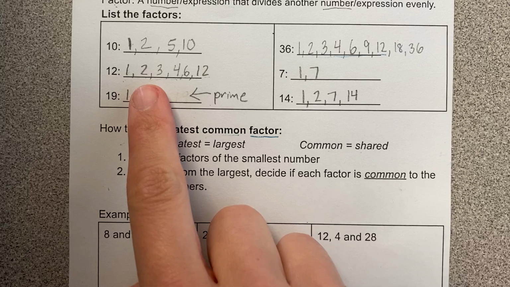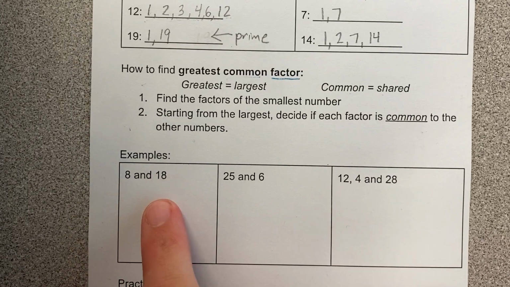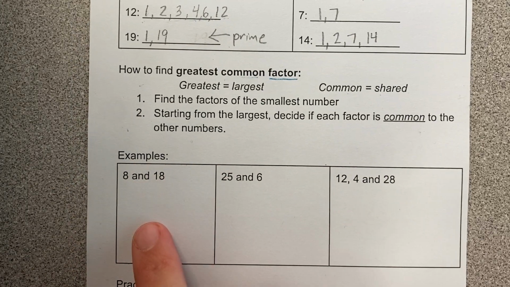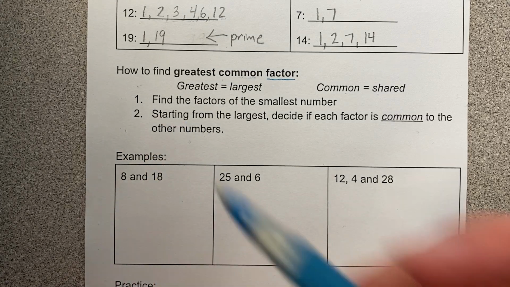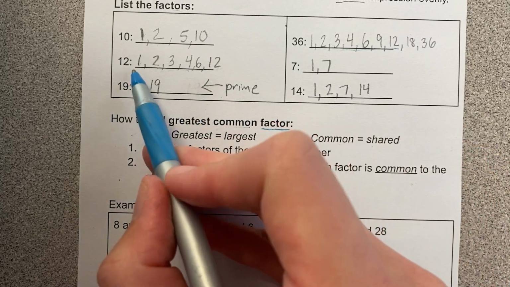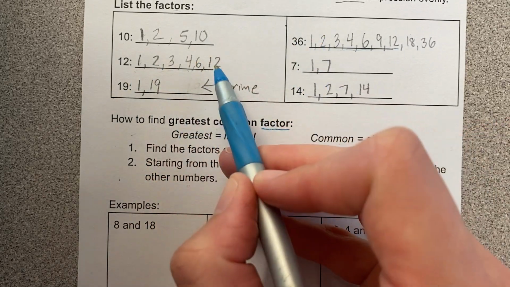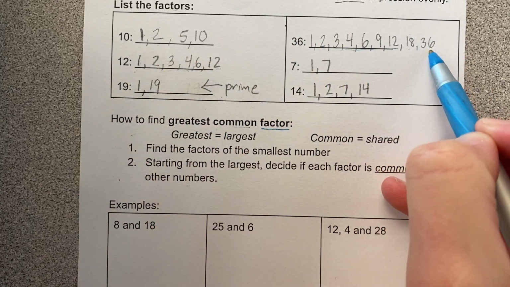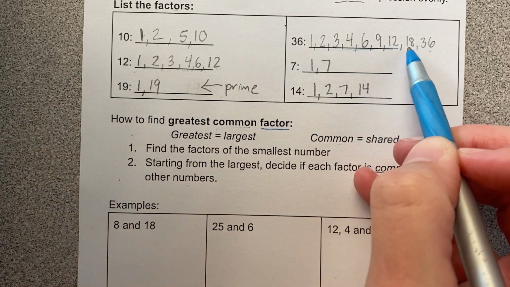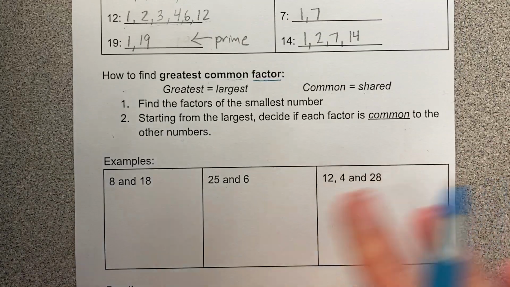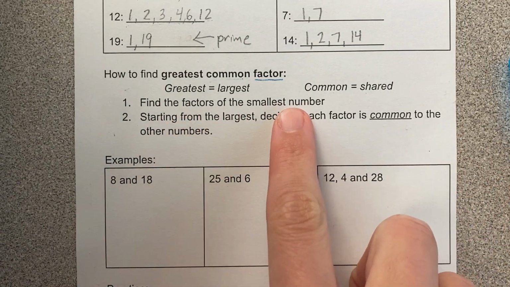So you can see what we could do is if I'm asked for the greatest common factor, I could list all the factors and find the one that's the greatest, but I can actually do this a little bit more easily, which is what you notice, right? For example, with 12 and 36, there's no way that 18 or 36 is going to be a common factor. Why? Because it's bigger than 12, right? So there's no way that that's going to be a common factor with 12. So here's what we're going to do. We're going to find the factors of the smallest number.